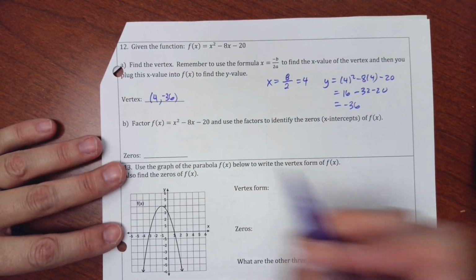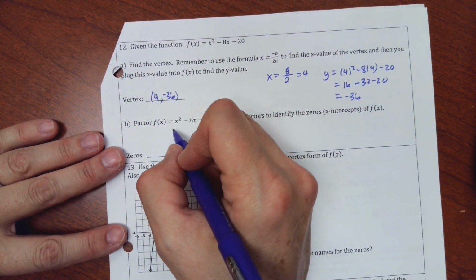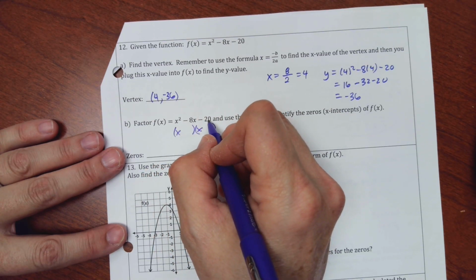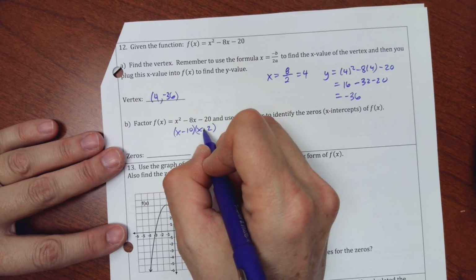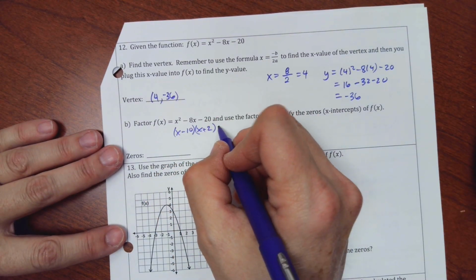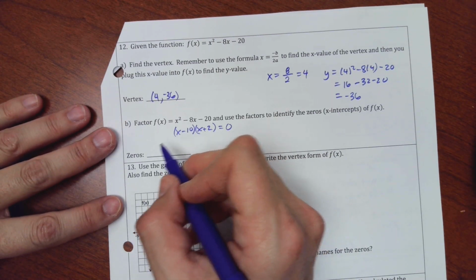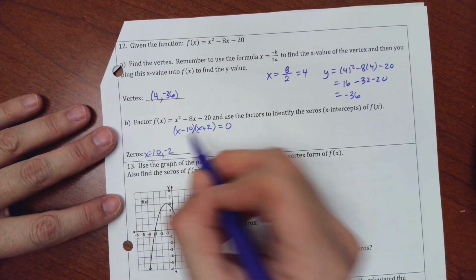All right, so we're going to factor this and use it to identify the zeros or the x-intercepts. So x and x, let's see, 10 and 2 make 20 and also 8. So 10 and 2, I want a minus 10 and a plus 2. So that means when I set these equal to 0 and find my zeros, what makes a 0 is 10. So x equals 10, and what makes that 0 is negative 2.